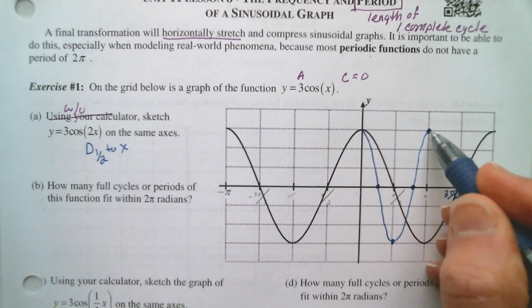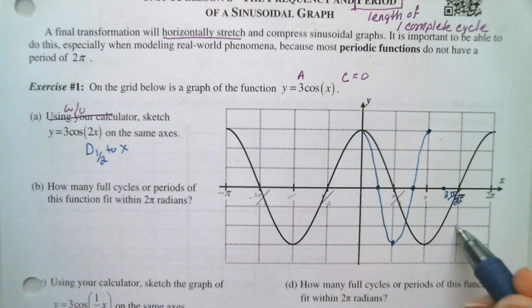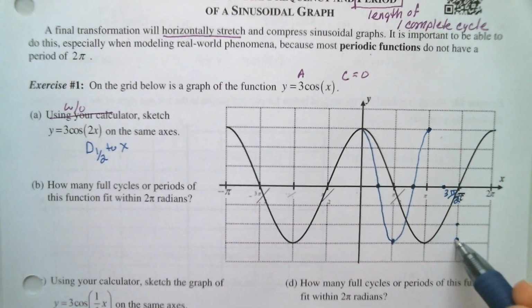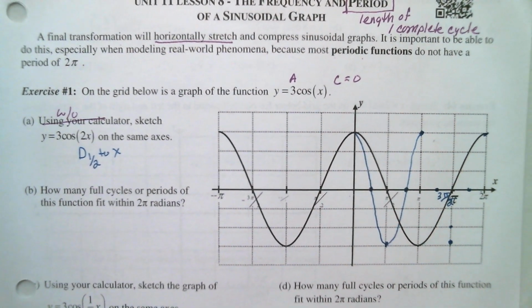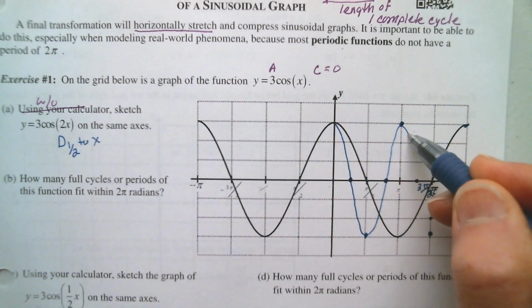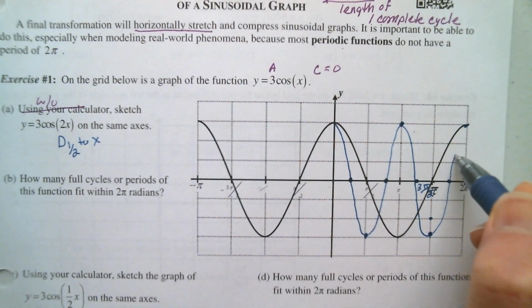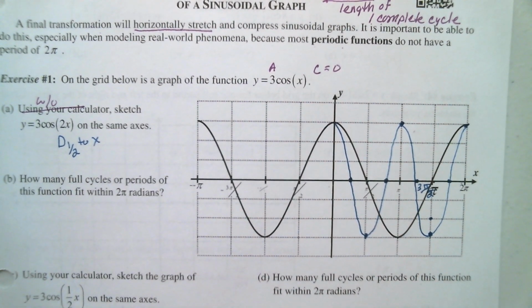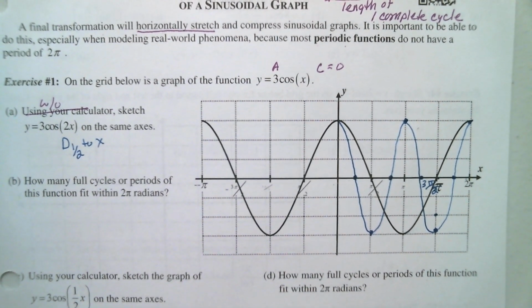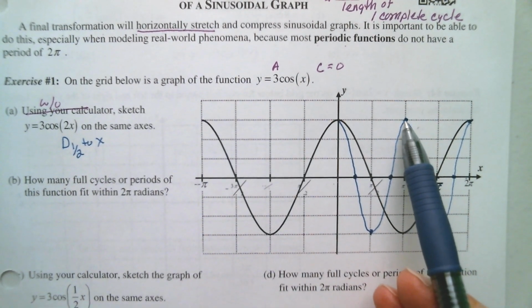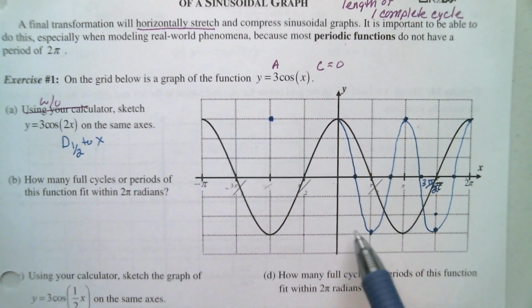So meaning max, midline, minimum, midline, max. And cosine is symmetric with the y-axis, so we can reflect each of these points over the y-axis.